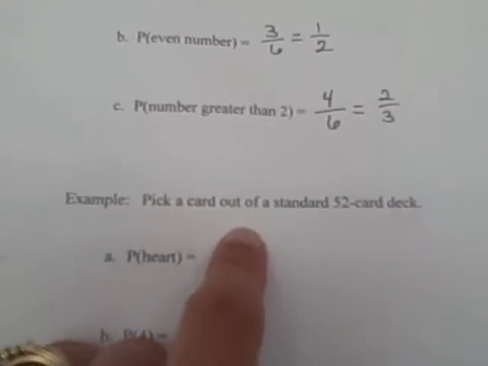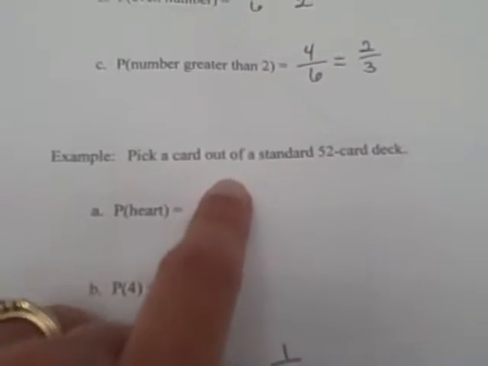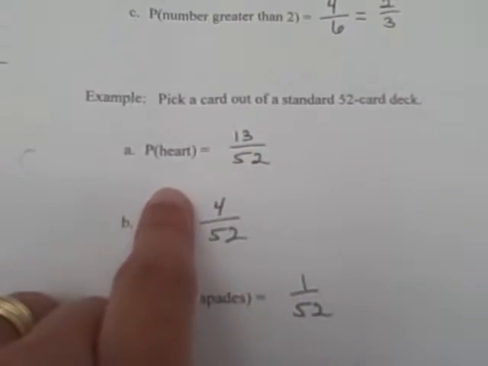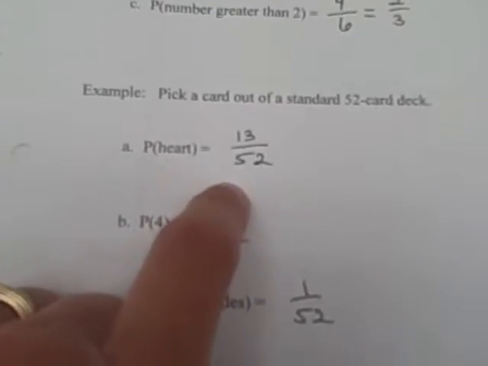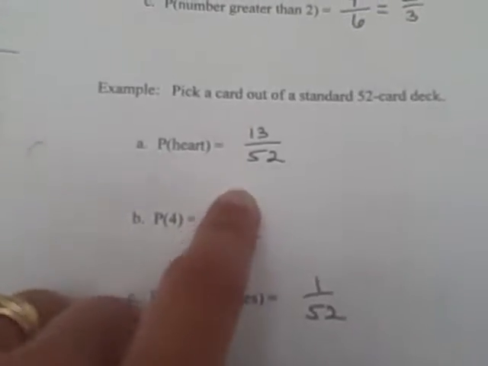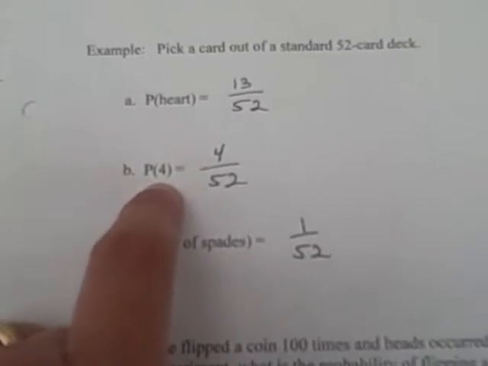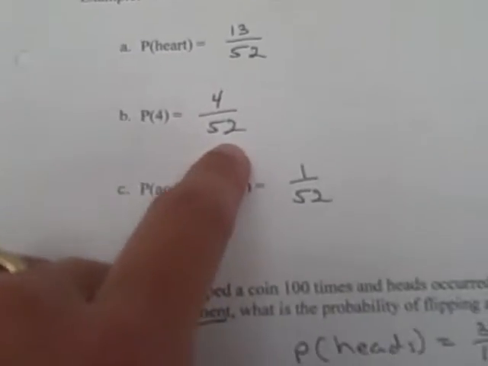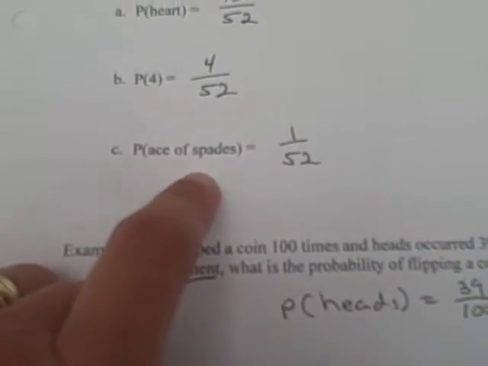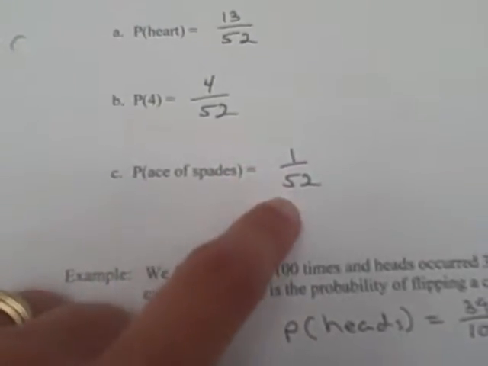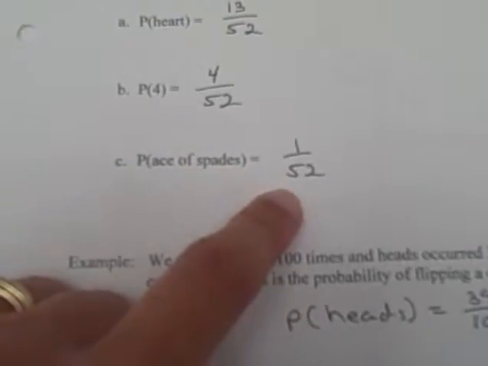Now, instead of looking at dice, we're going to look at a deck of cards, just a standard 52 card deck. The probability of a heart, well, there's 13 hearts in a deck of cards, so 13 out of 52. The probability of drawing a 4, well, there are 4 4s in a deck of cards, so 4 out of 52. The probability of an ace of spades, well, there's only 1 ace of spades in a deck of cards, so 1 out of 52.